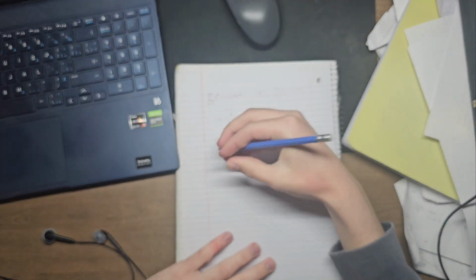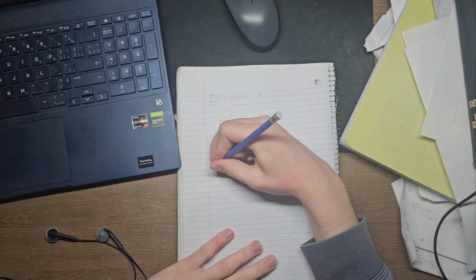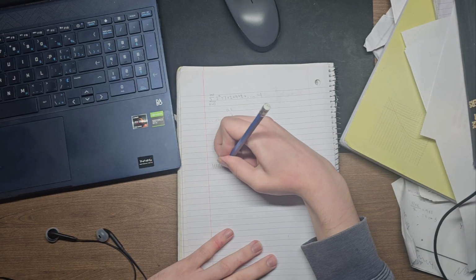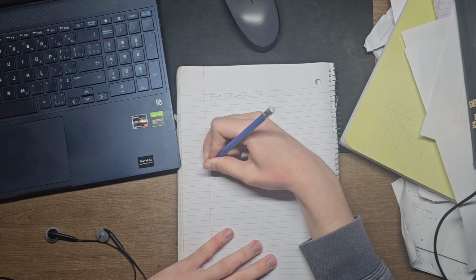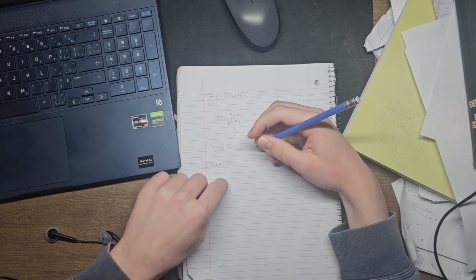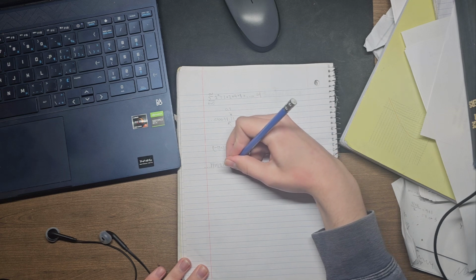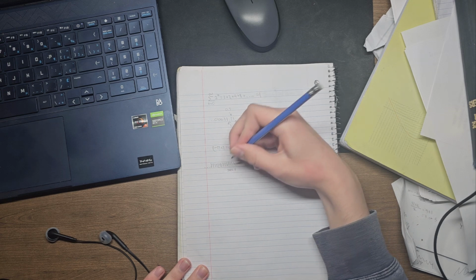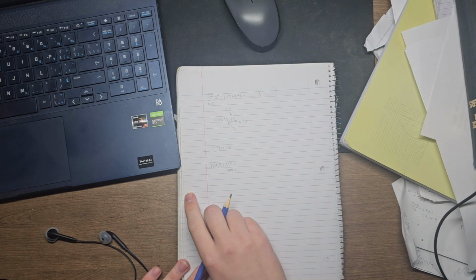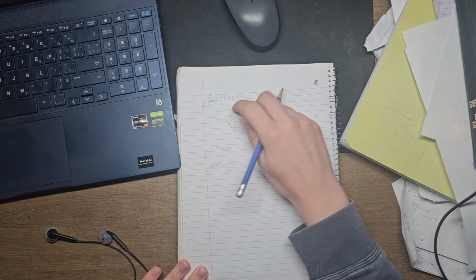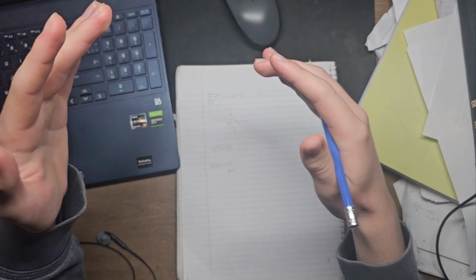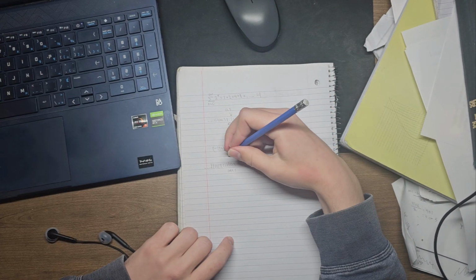So, hear me out. If we have 1, 1, 1, 1, 1, forever and ever, extending all the way to infinity, this is your 1's place, this is your 2's place, this is your 4's place, 8's place, so on and so on, doubling every time, you get back to this formula. It makes sense. Now, what happens if we take this number?